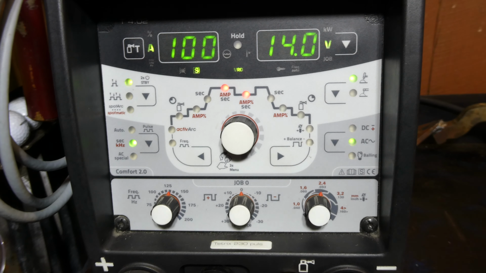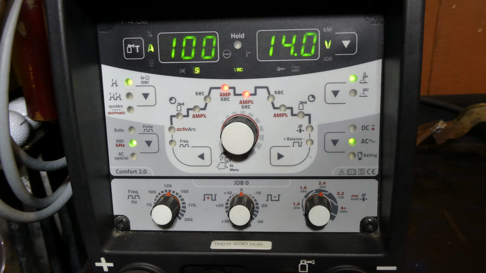Righto, welcome back to part 2 on pulsing. Today in this video we're going to be talking about the average value pulsing feature with Tetrix. So what is average value pulsing, you might be asking?